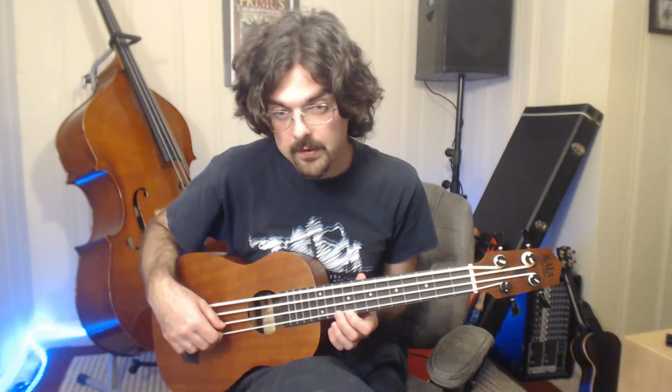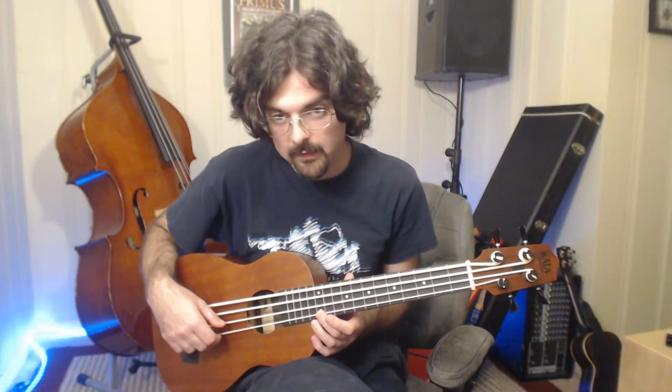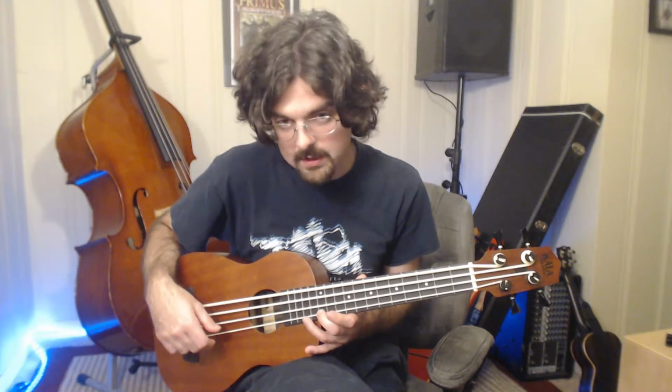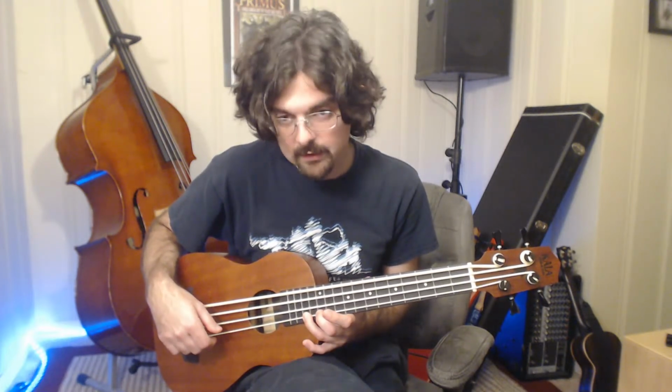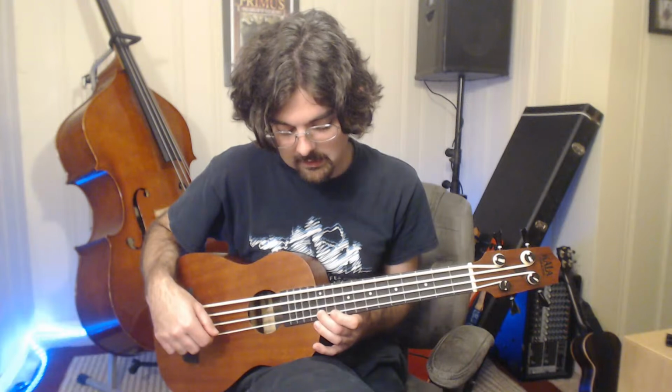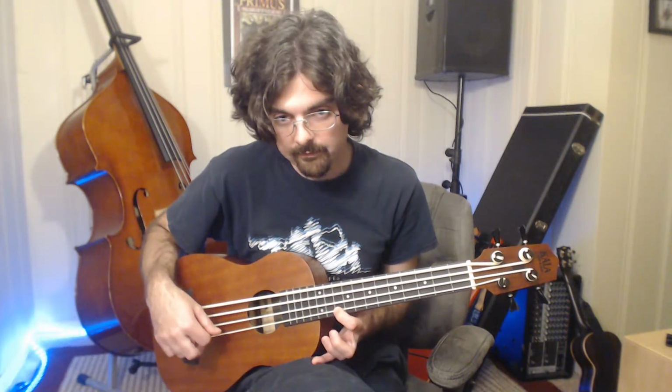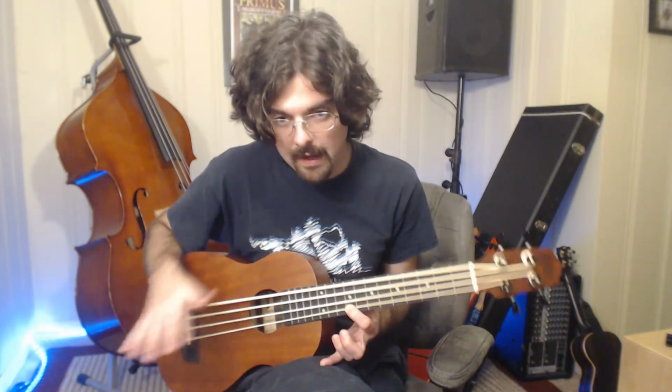Then we've got the 10th fret on the G string, the 12th fret, then the 14th fret, then back to the 12th, then back to the 10th, the 9th, and all of that was on the G string. And then we're going to play the 10th fret on the D string.